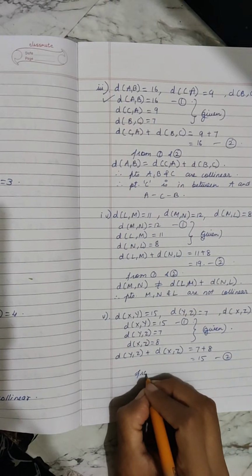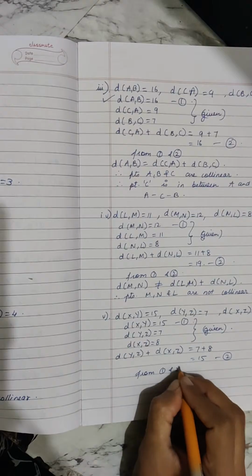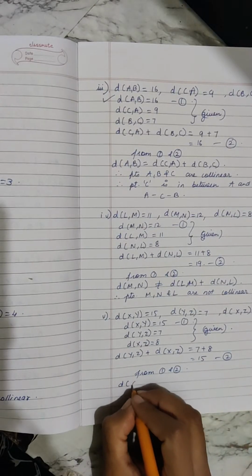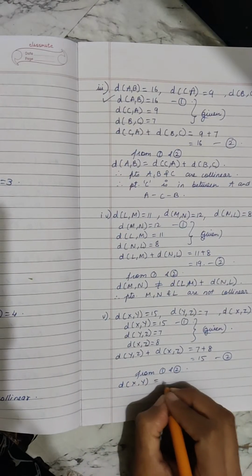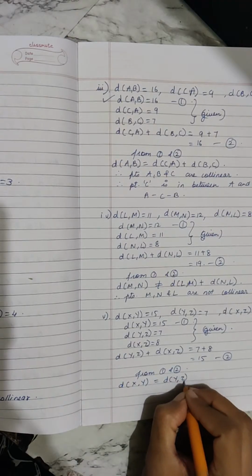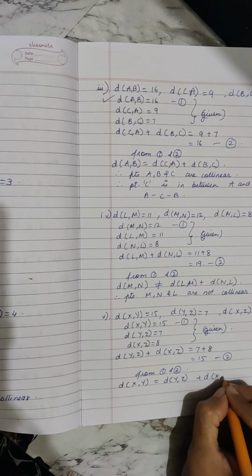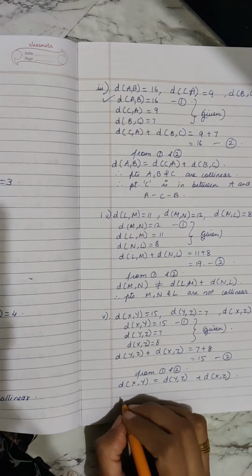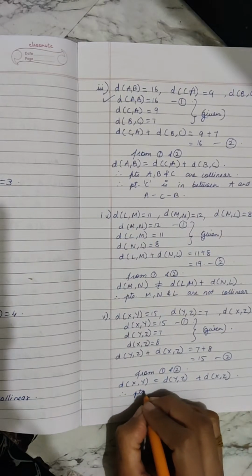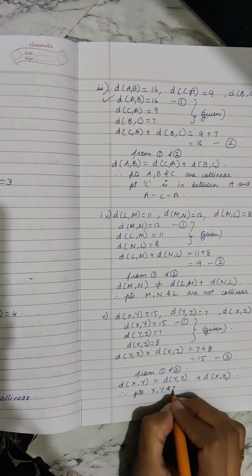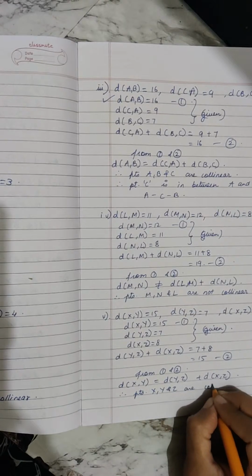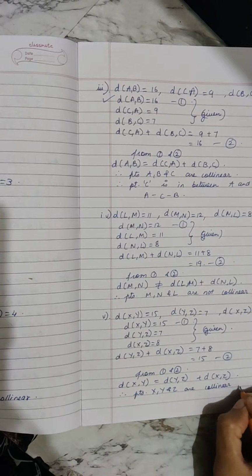So from 1 and 2 you got the same answer, right? So what you will say, distance XY is equal to distance YZ plus distance XZ, right? So all are equal, therefore points X, Y and Z are collinear points.